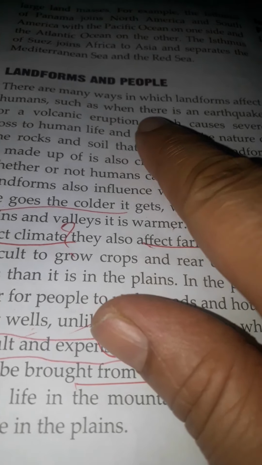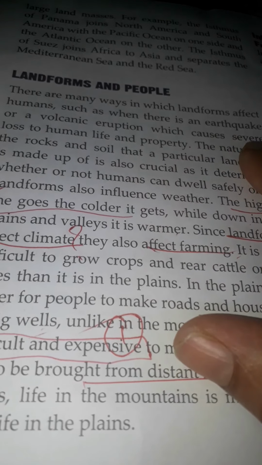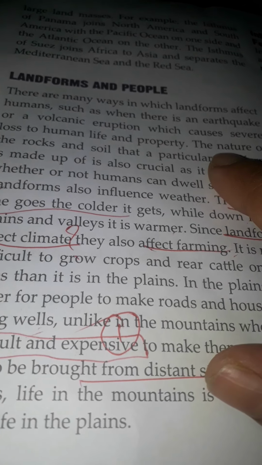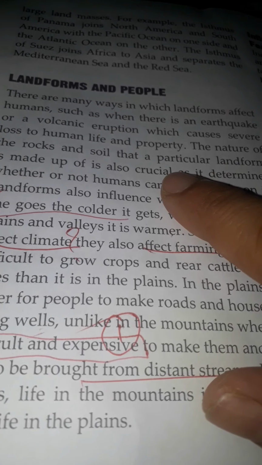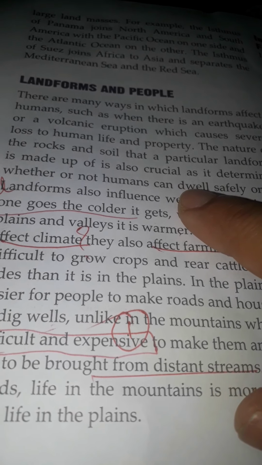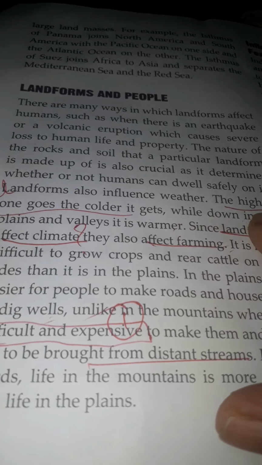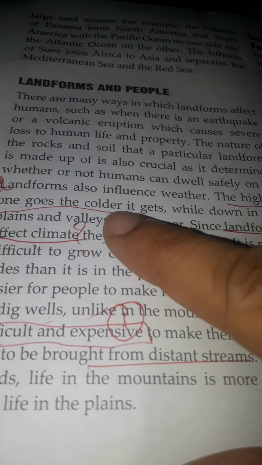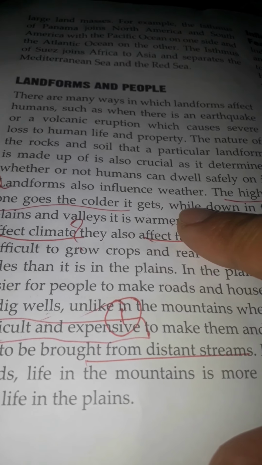There are many ways in which landforms affect humans, such as when there is an earthquake or volcanic eruption, which causes severe loss to human life and property. The nature of the rocks and soil that a particular landform is made up of is also crucial, as it determines whether or not humans can dwell safely on it. So see, landforms influence weather also. This is one main point.